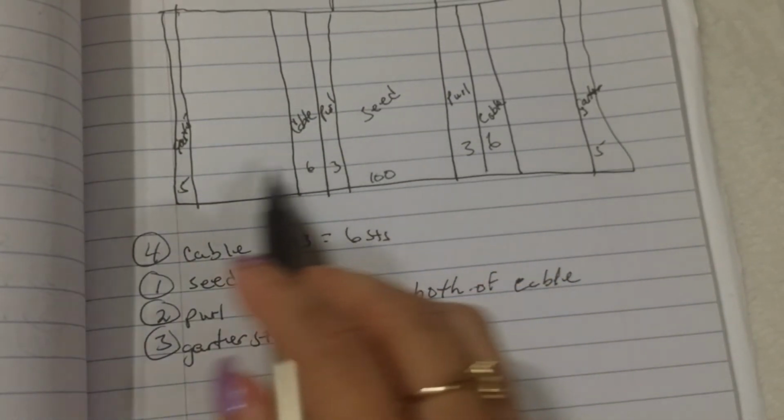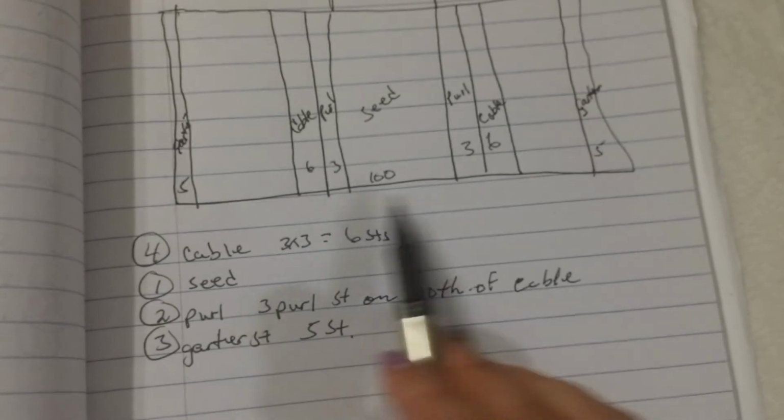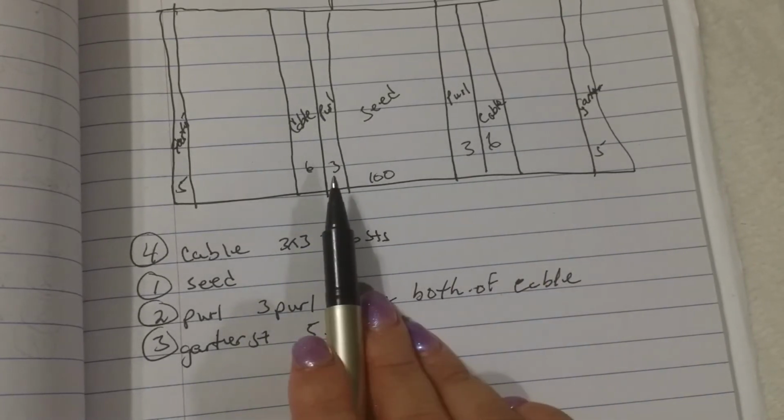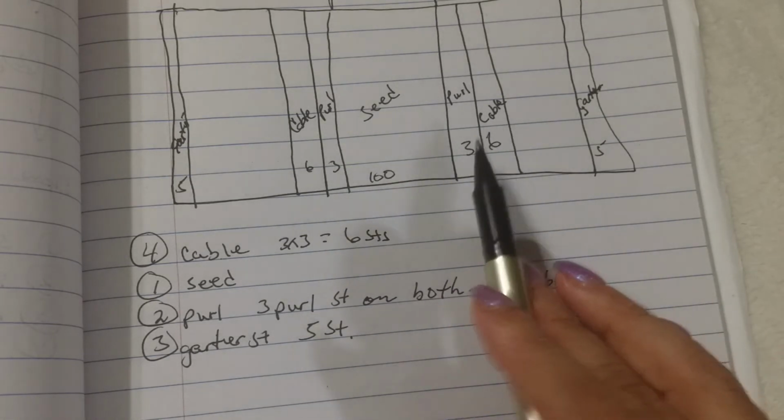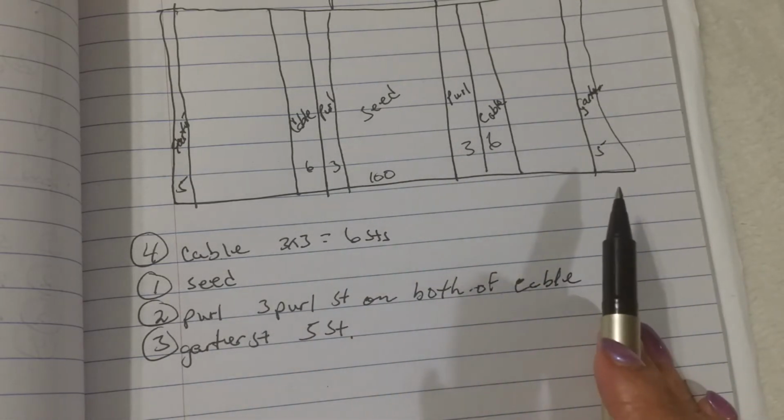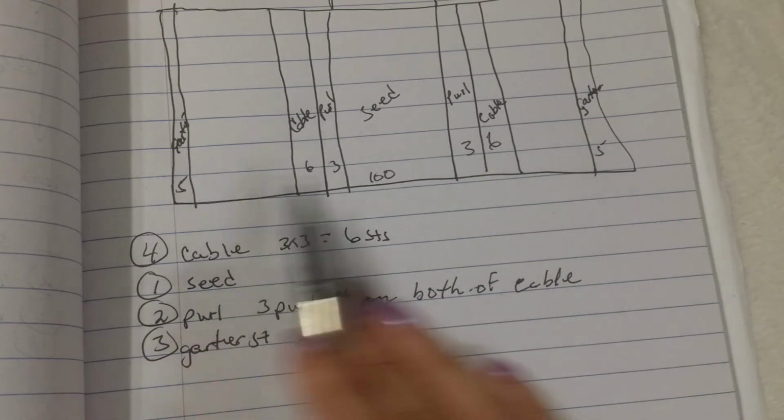So if I add up all these stitches across, so that's 10, 12, 22, 25, 28. So it's 128 stitches right now that I have sitting here.